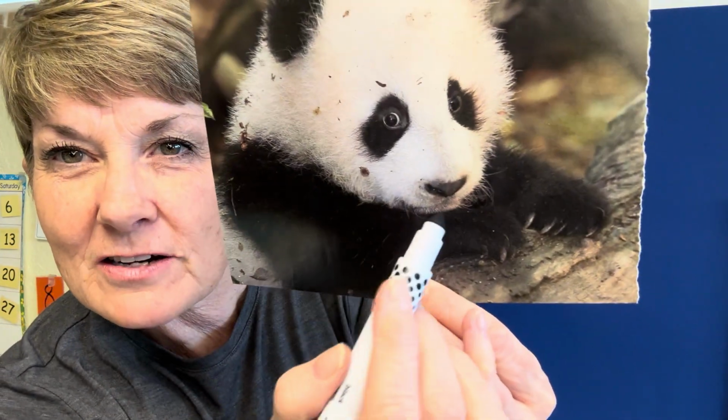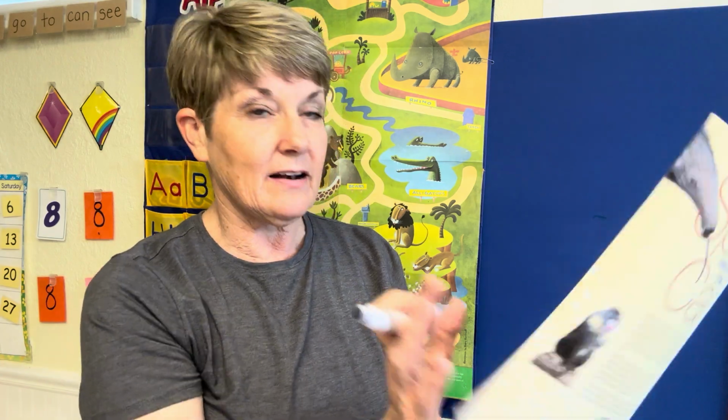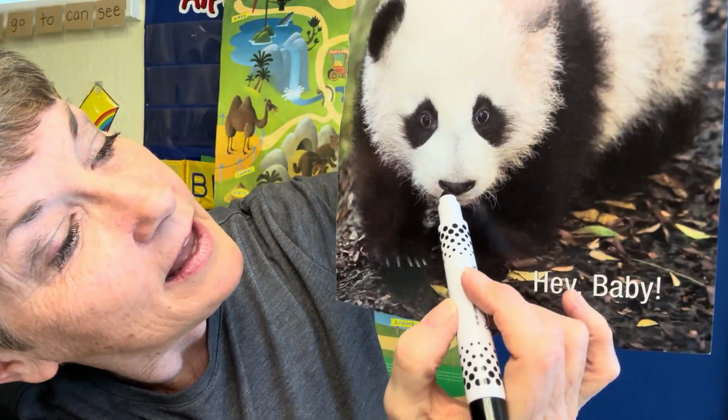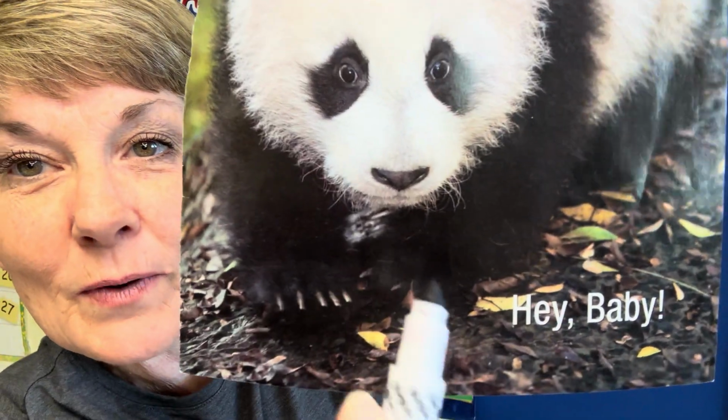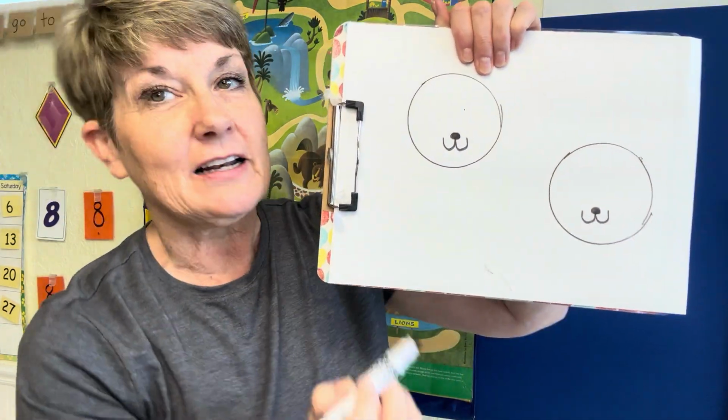All right, let's look at this little panda and see. There's a little nose, and there's his little mouth right there. It looks like a little W with a little nose on it. So that's what we're making. Let's look right here. You can see it on this picture too. Look right there. There's his nose, and there's his little W right underneath it. Can you see that? So we're going to make the face of our panda. You need a W with a little nose.